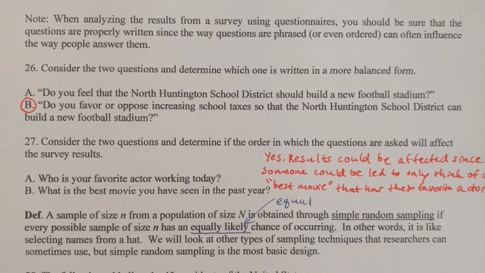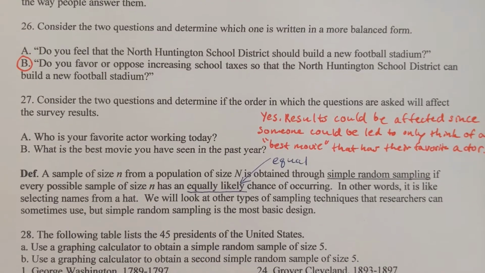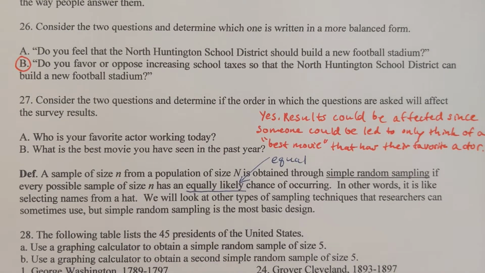So let's take a look at problem 26, where it says, consider the two questions and determine which one is written in a more balanced form. Part A, do you feel that the North Huntington School District should build a new football stadium? Part B, do you favor or oppose increasing school taxes so that the North Huntington School District can build a new stadium?